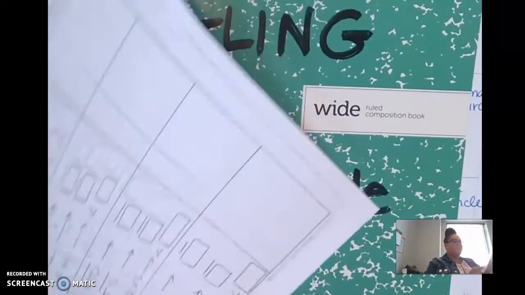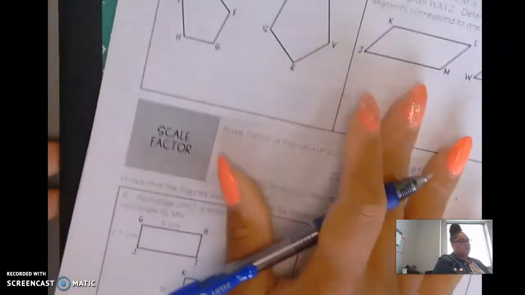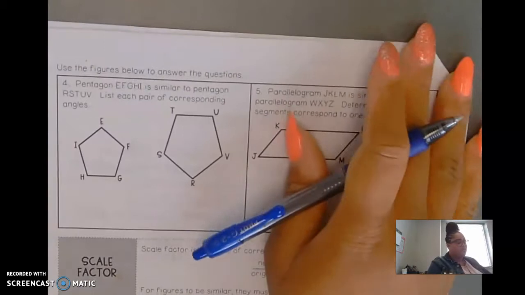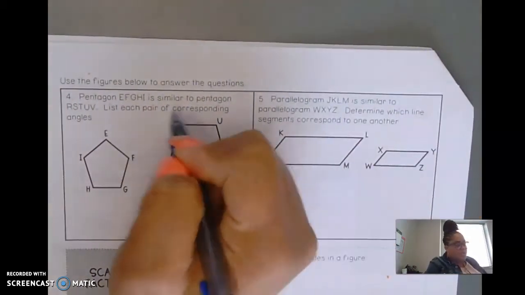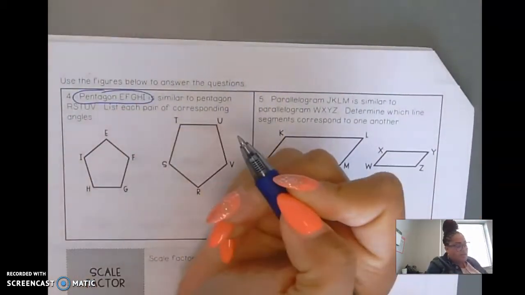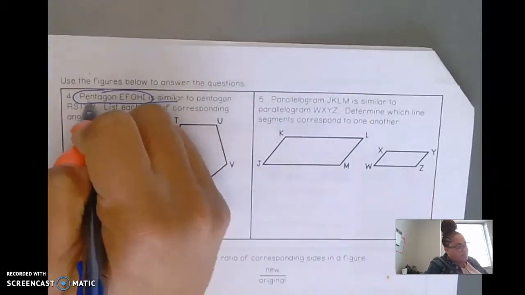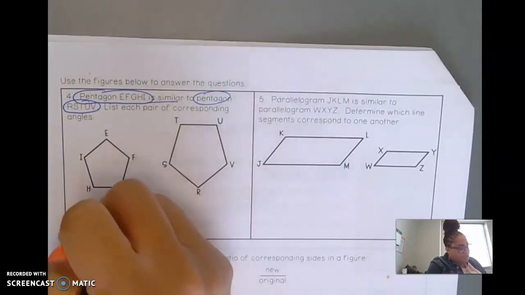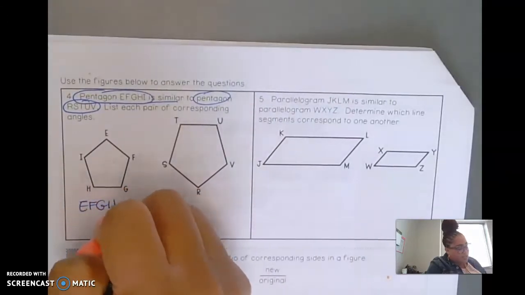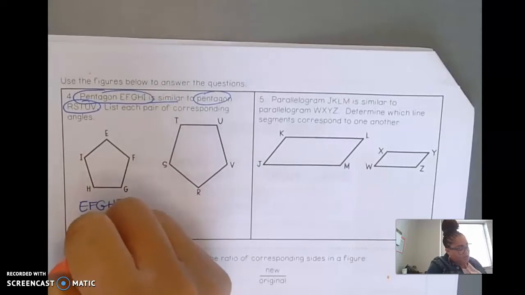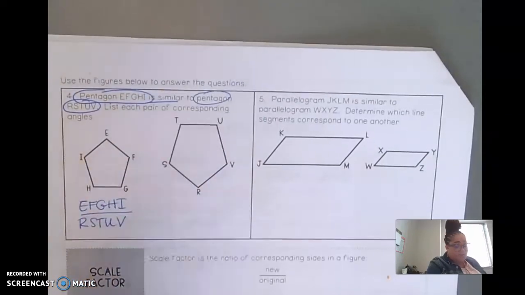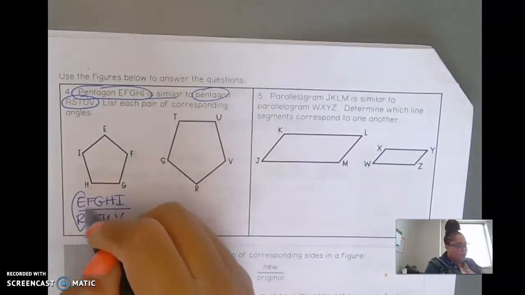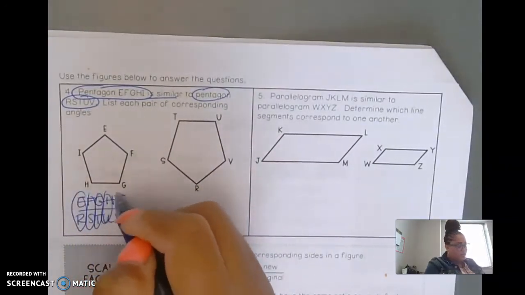So then the next part of these notes is the pentagon questions. So more examples. Whenever they give you two shape names and they say pentagon EFGHI is similar to pentagon RSTUV, you need to make a ratio using those letters. So E, F, G, H, and I is similar to R, S, T, U, and V. Okay, so now that I have them lined up, I can see who matches and corresponds with whom.